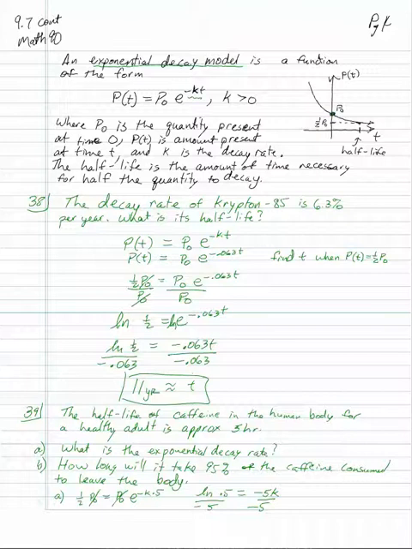So k is about ln of 0.5 divided by negative 5, which is positive 0.13886, so we'll round it. It'll be about 13.9%. So that's my k.